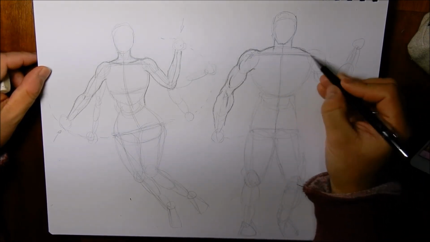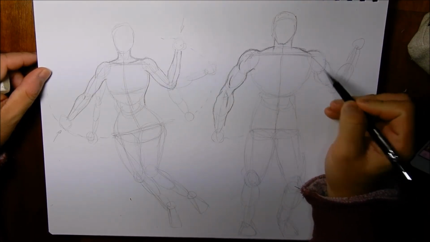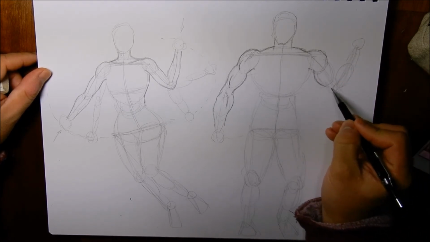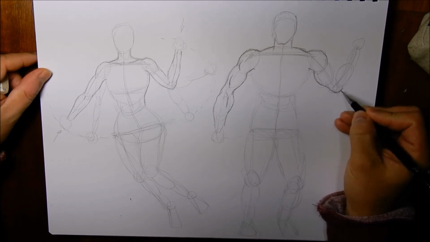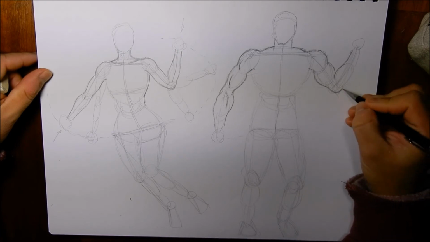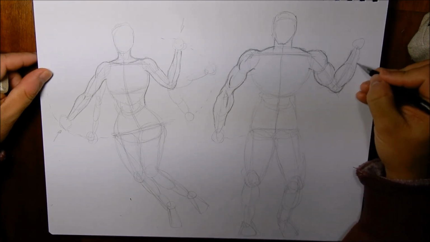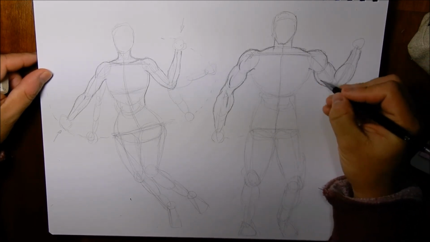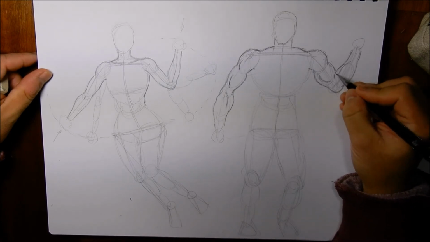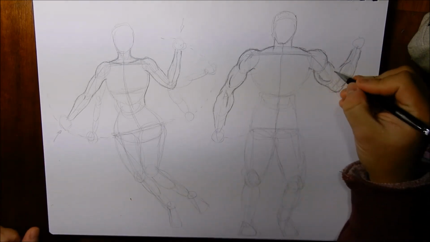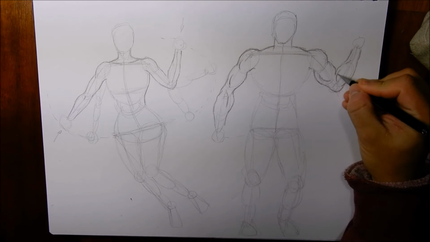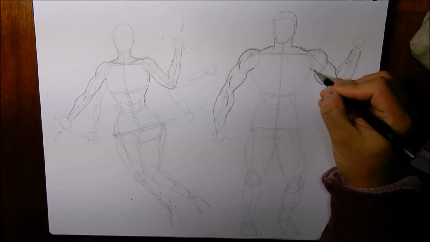So you have this structure of the arm. So you have this structure in here.